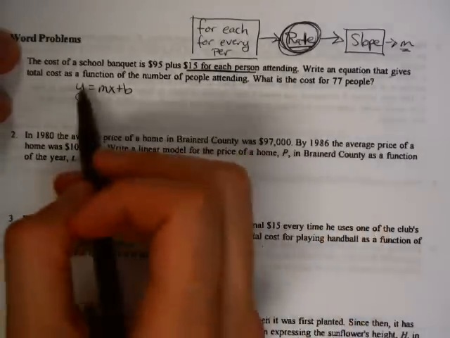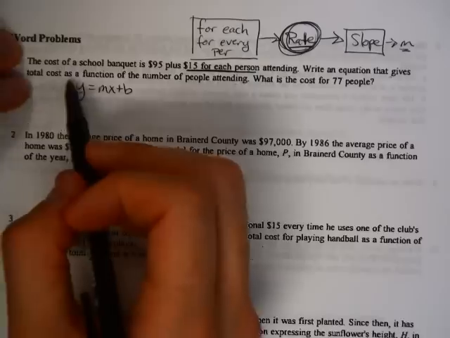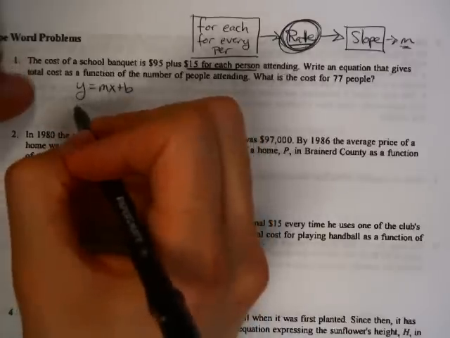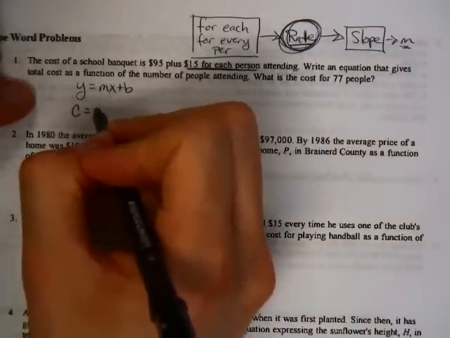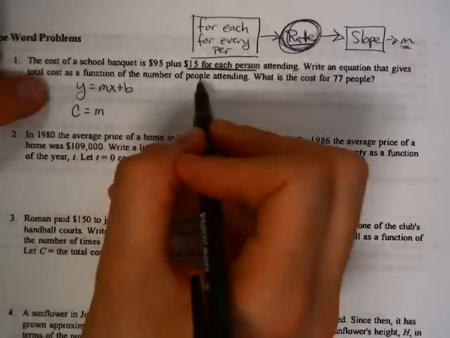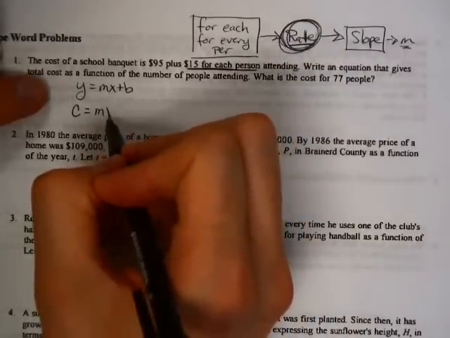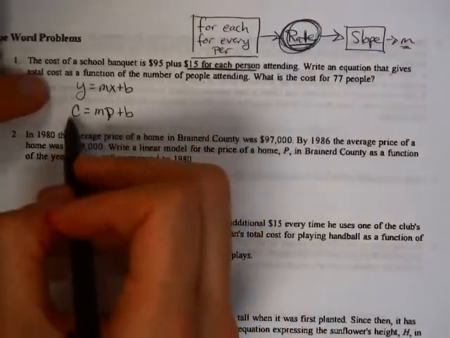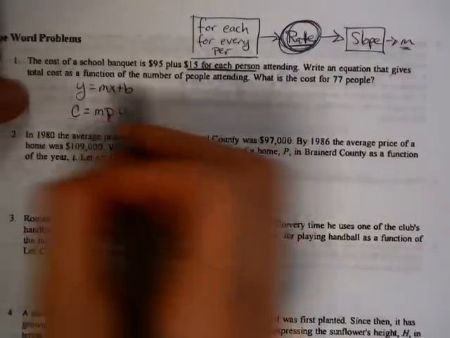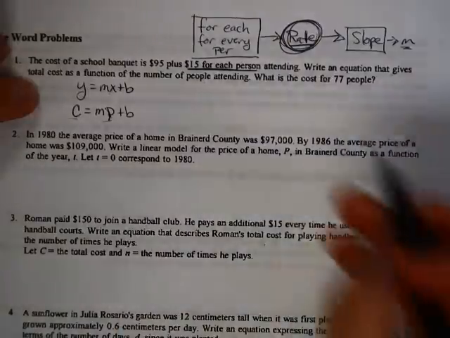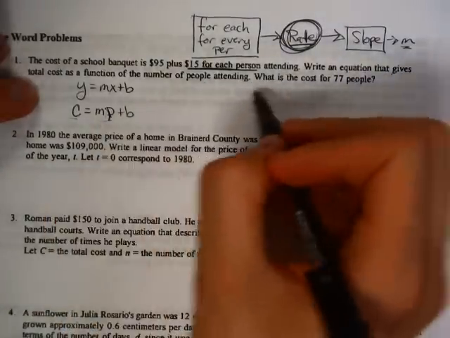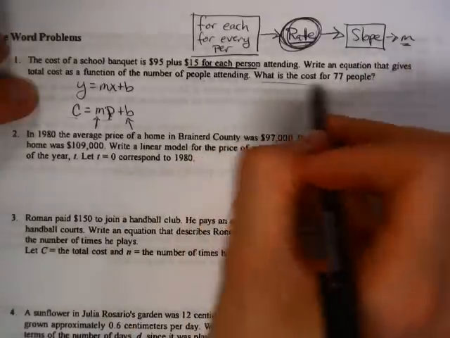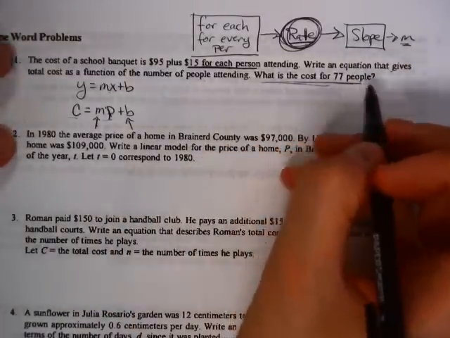What does that mean? Well, instead of y and x, they want the total cost, c, and p is the number of people attending. So we could write c equals m times p plus b. It's the same thing. I just replaced x and y with the variables inside my problem. Okay? And once you write this equation, because we're going to find the slope and the y-intercept, they want to know the cost for 77 people.